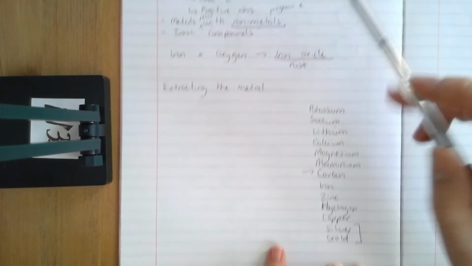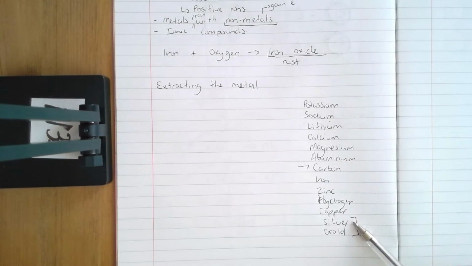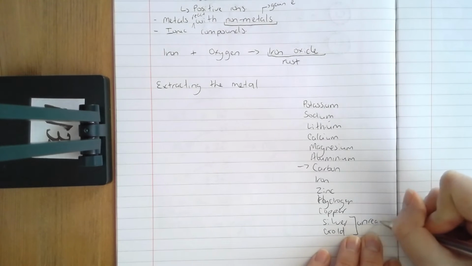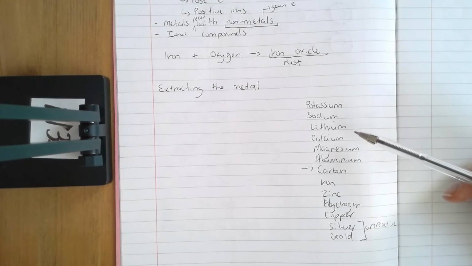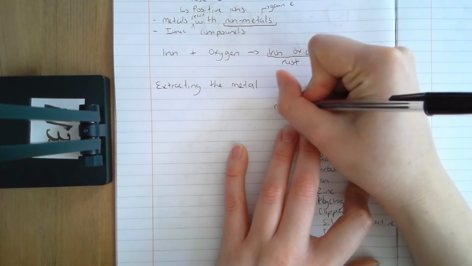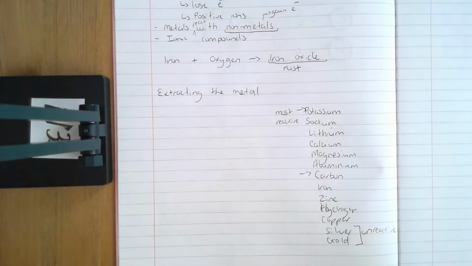So if you went digging in the Earth's crust, you might be fortunate enough to find pure silver and gold. Because they are unreactive, they're not going to form compounds, and they will exist as the pure metals. But all of the rest of these metals, they are going to react, they are going to form compounds. Most reactive is at the top, potassium, and they get less reactive as you go down the group.